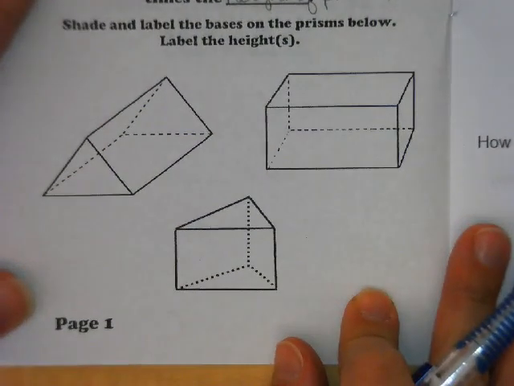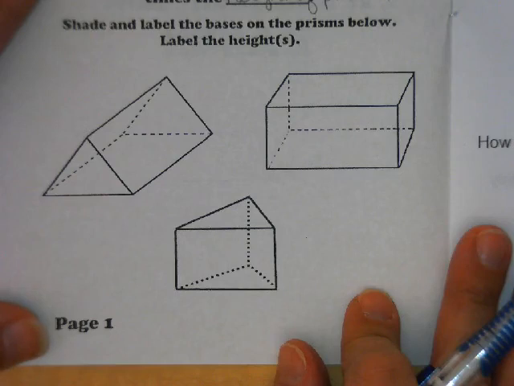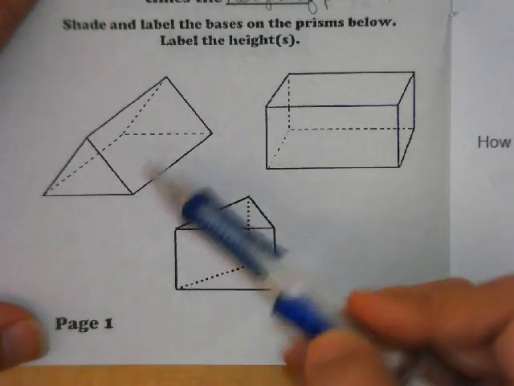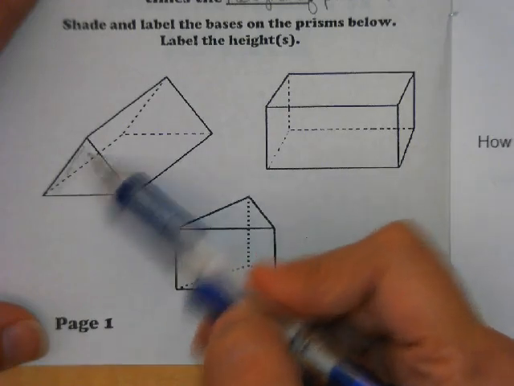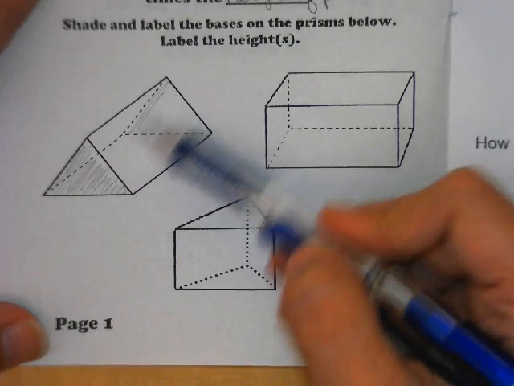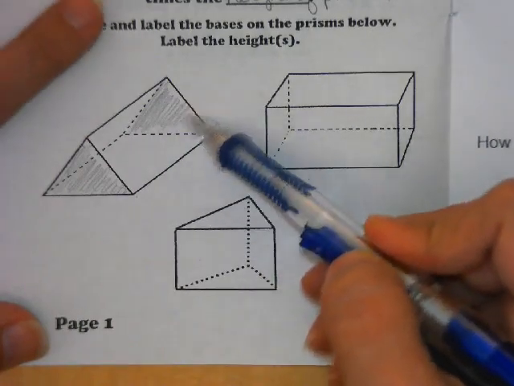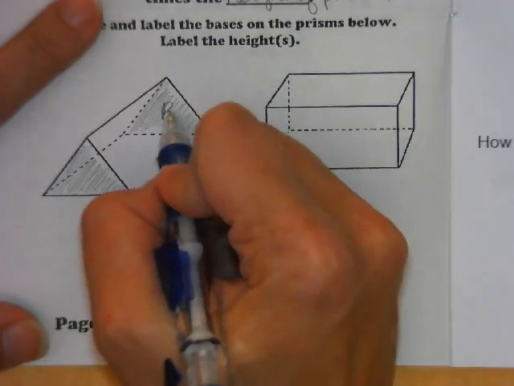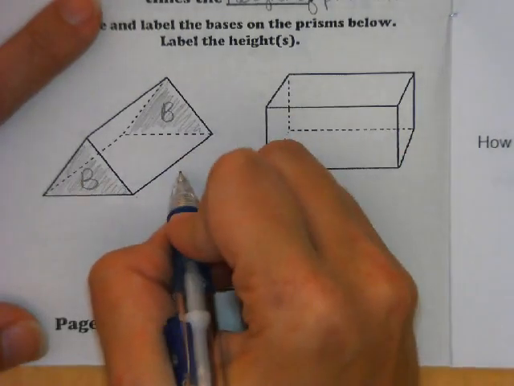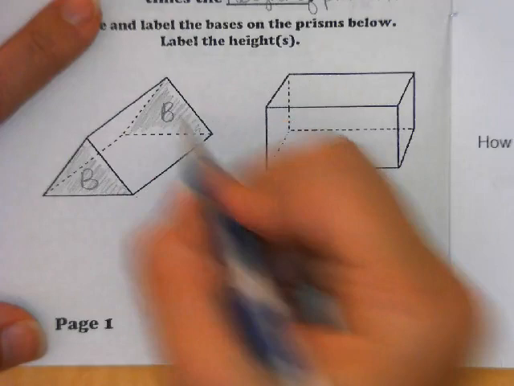So here I want you to shade and label the bases. So what is the base on this picture? The triangles. And I'm just going to kind of color them with my pencil. If you have a colored pencil or a highlighter, you can. And we're going to actually label those big B. Okay? I want you to know those are your base shapes, right?